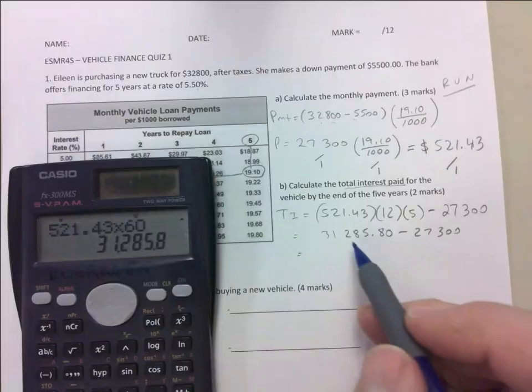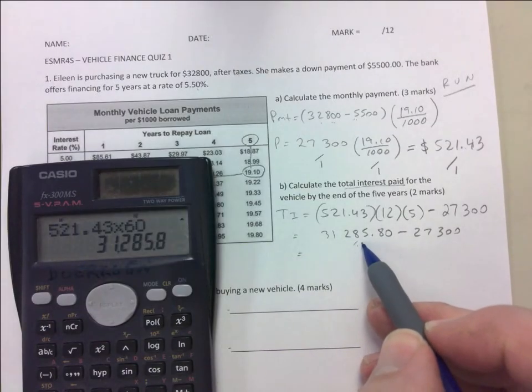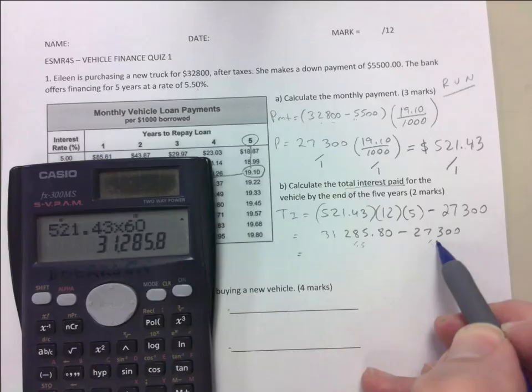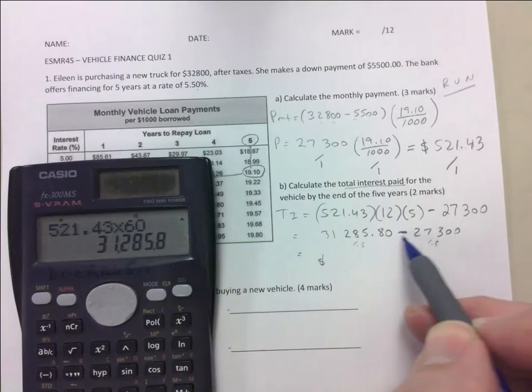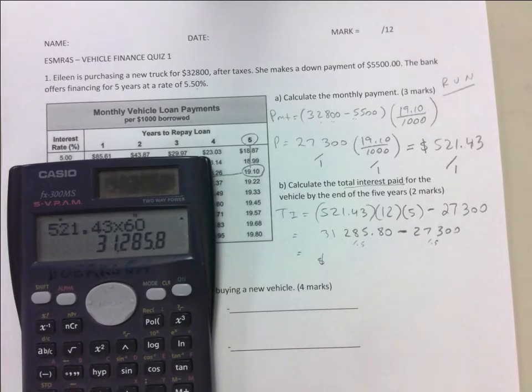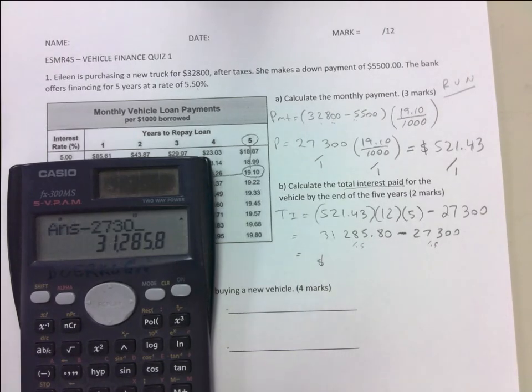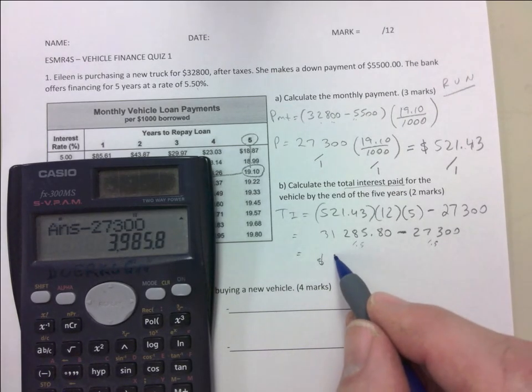So you would get half a mark for this, half a mark for that, and a full mark for subtracting. So just subtracting 2 numbers basically gets you a mark. That's how the province would award this.